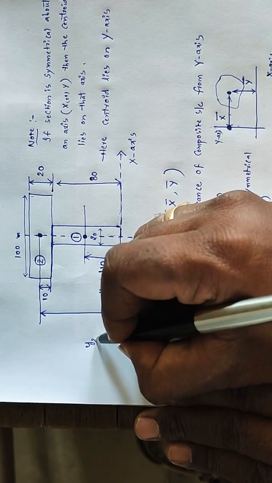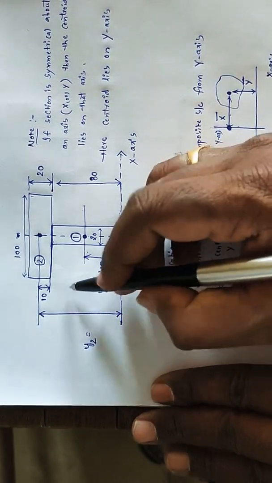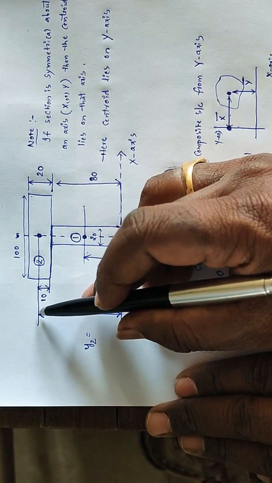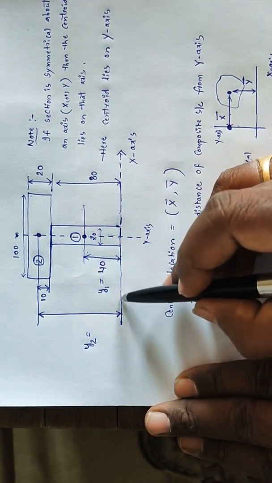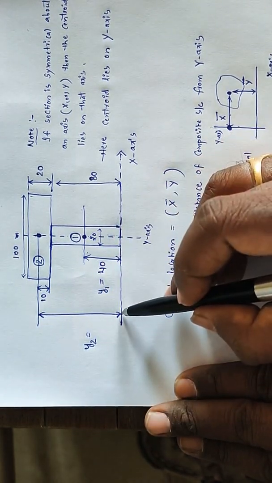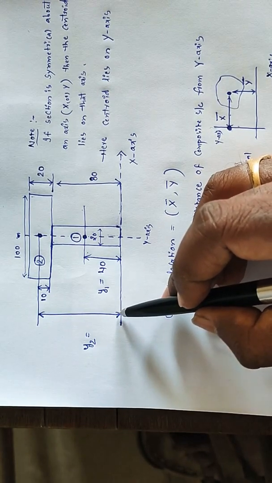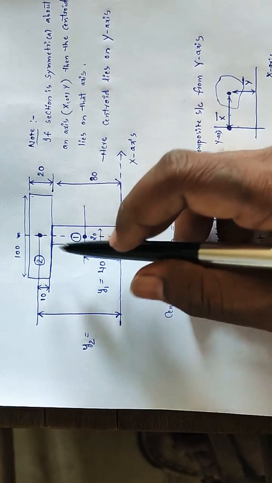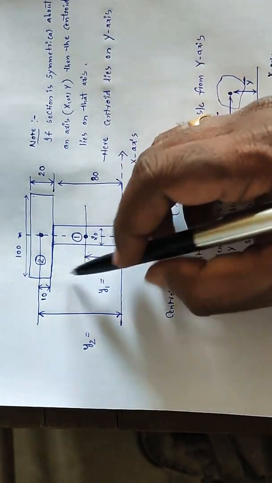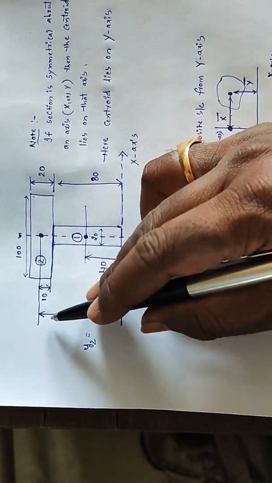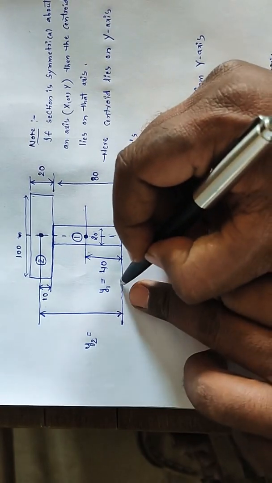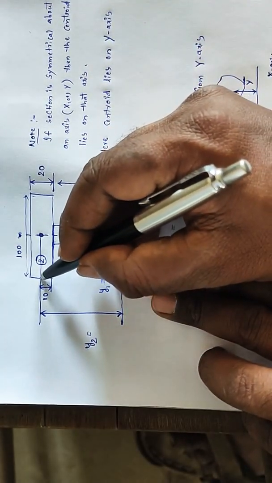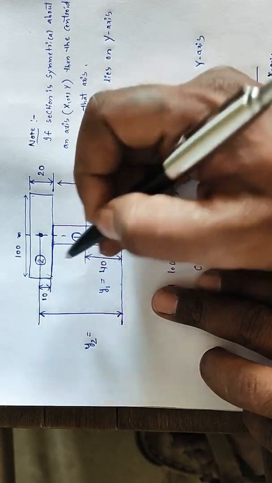So y2 equal to centroidal distance of second rectangular element with respect to the x-axis. So you have to measure from the x-axis to the centroid of the second element. So we know here to here this value is 80 and the remaining here to here is 10.